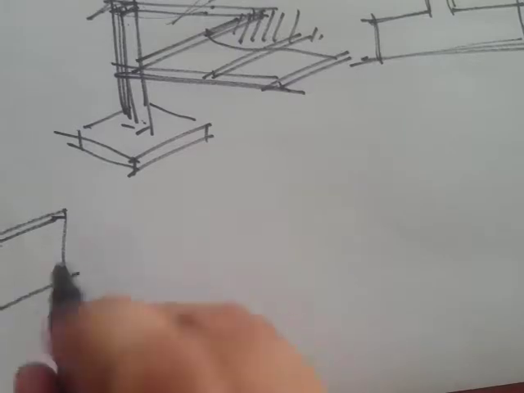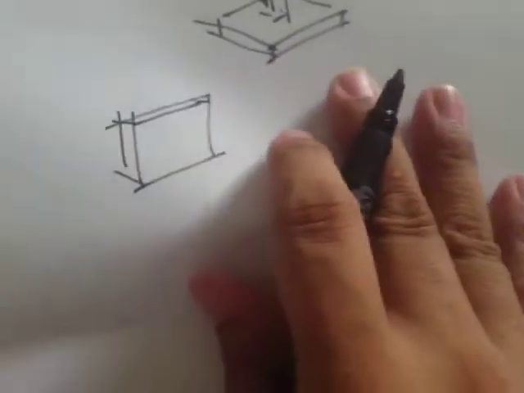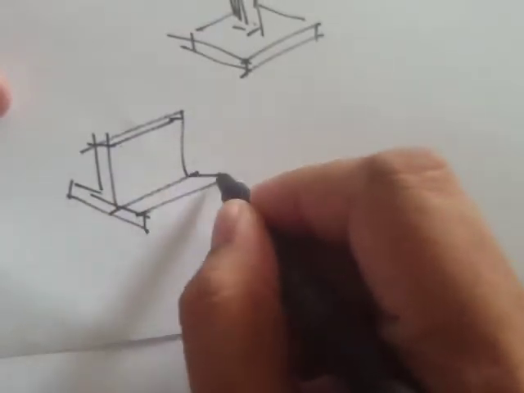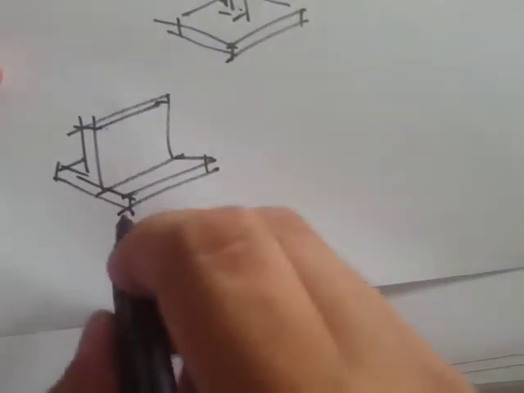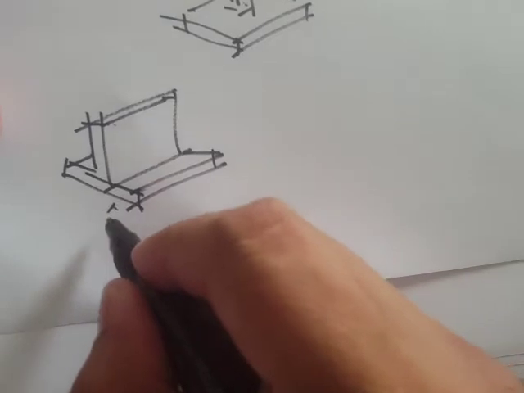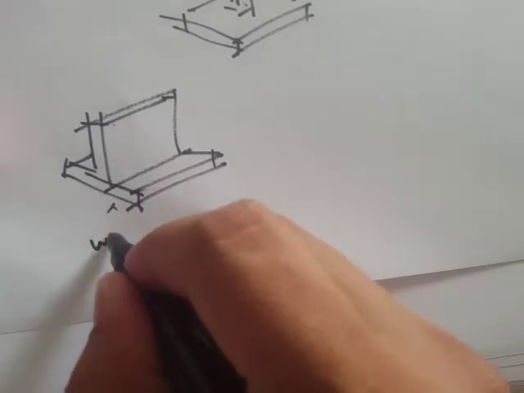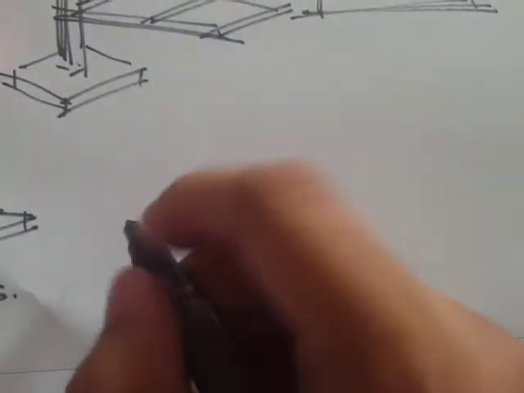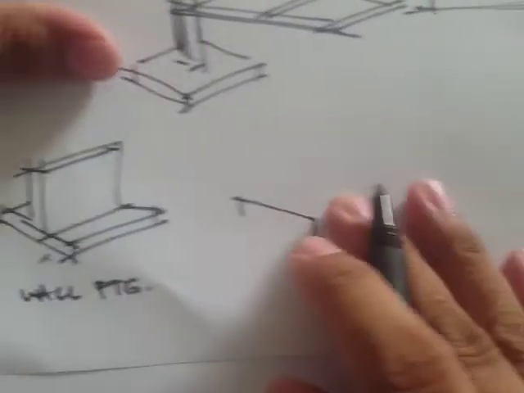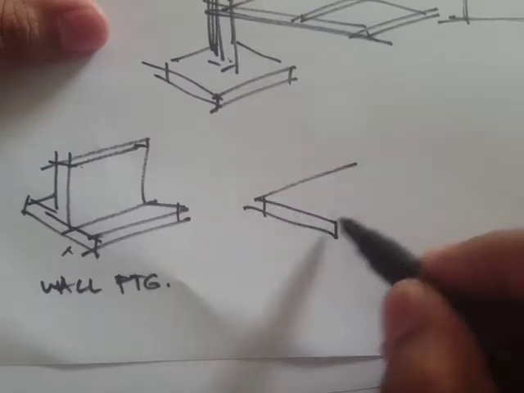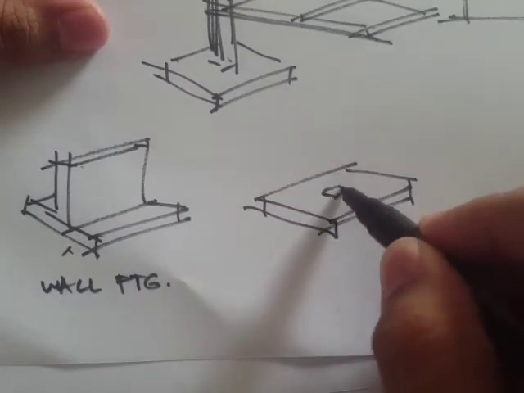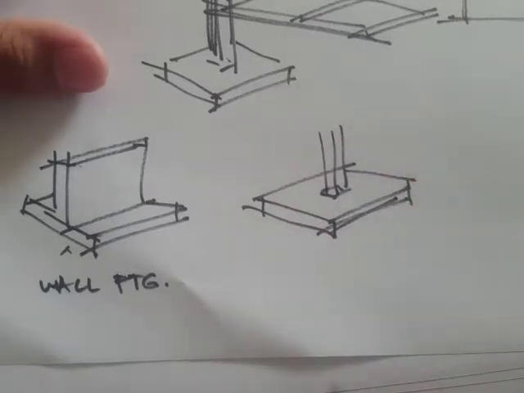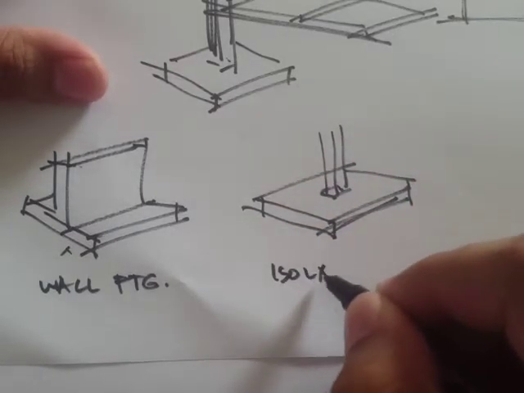This one is a footing that's supporting a wall. If that's the case, then this footing is termed a wall footing. If a footing is supporting a single column, then the term is isolated footing.